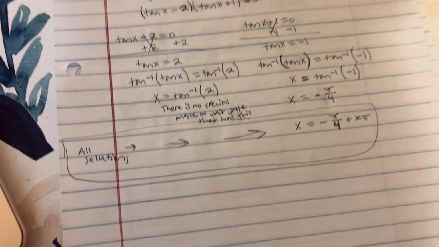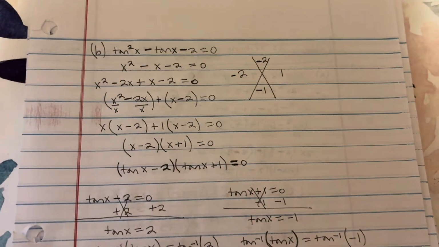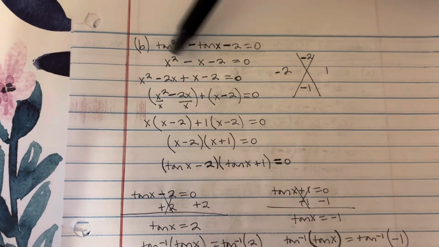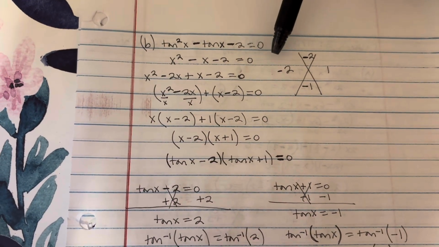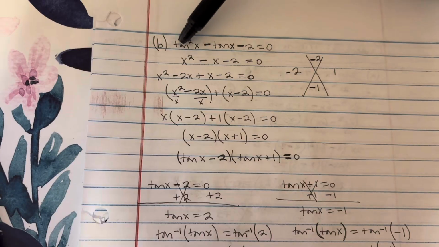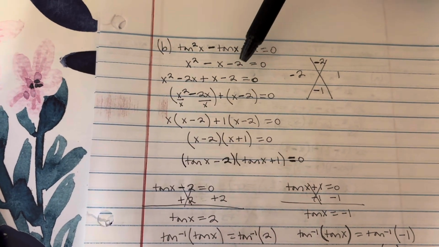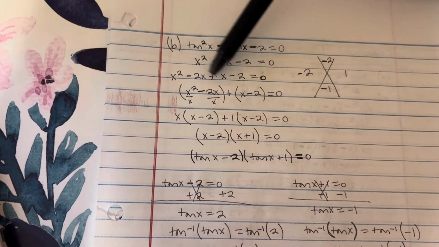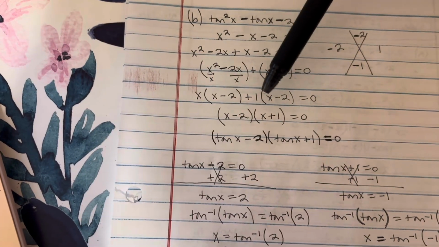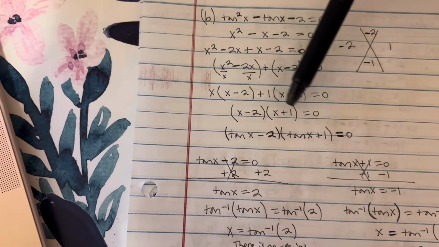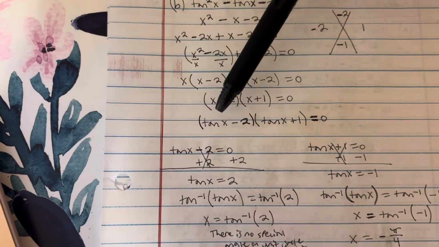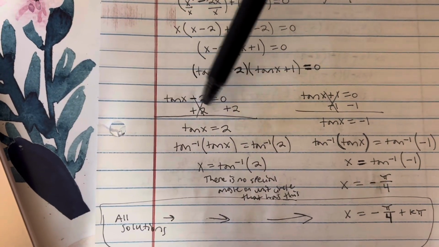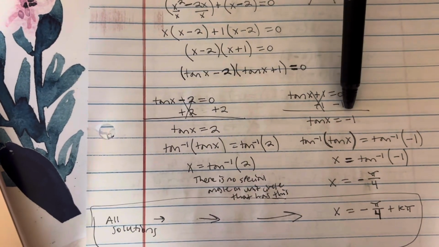Now, looking at the next problem, we have part B of tan squared x minus tan x minus 2 equals 0. So we would use this to basically do a factoring equation. So instead of looking at the tangent, we just make it x's. And so we do a factor, what multiplies to -2 but adds to -1, -2 and 1. We input those in the equation, factor out that, and we end up getting x minus 2 times x plus 1 equals 0, which then we input the tan instead next to the x. And so we then get tangent x equals 2 and tangent x equals -1.